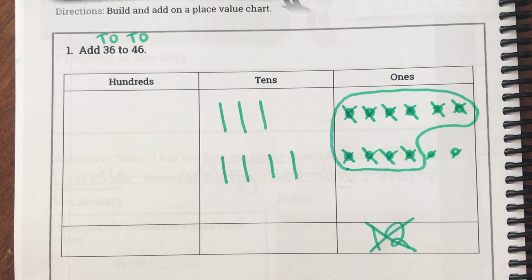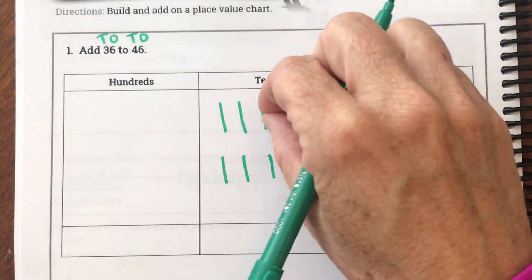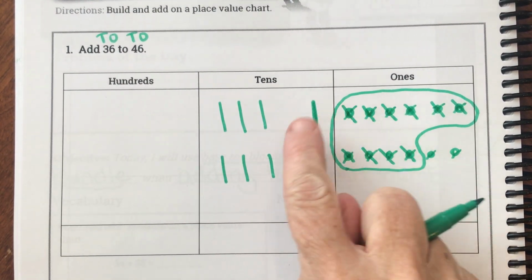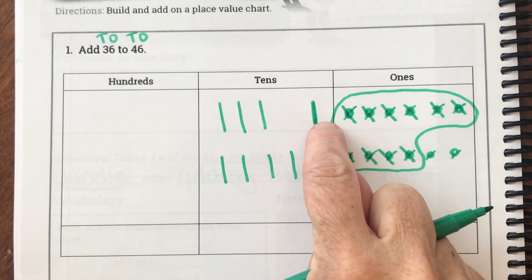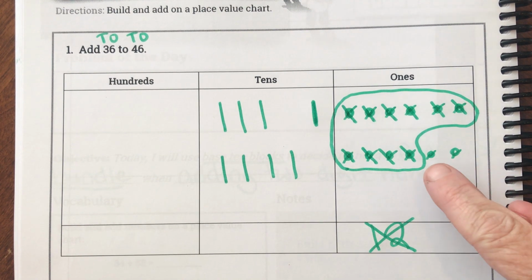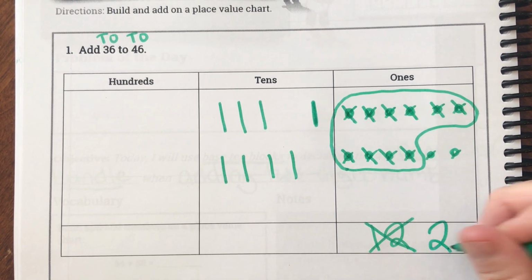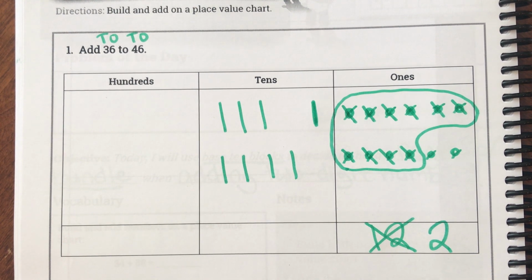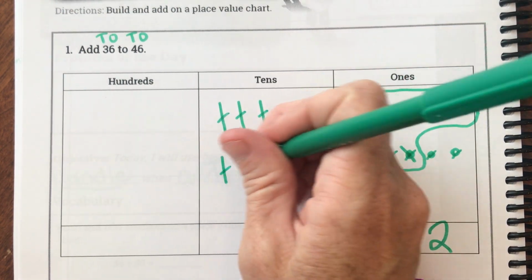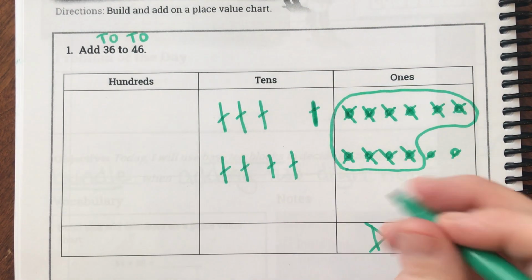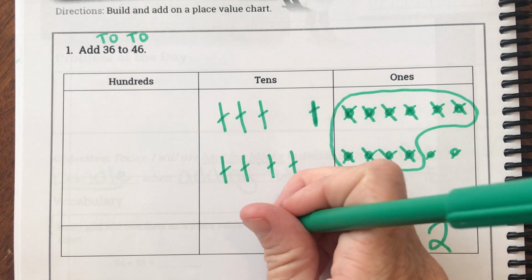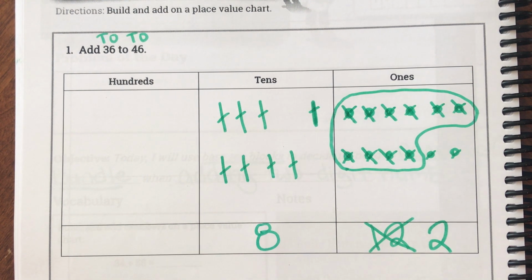Let's put them together. And we're going to add a 10 rod over here because we squished them or bundled them together and added it to the 10s. So how many 1s do we have left? Well, we only have 2 1s left. Okay, now let's move over to our 10s and count how many we have. 1, 2, 3, 4, 5, 6, 7, 8. Now, is 8 okay or do we need a bundle? Yep, we don't need a bundle or regroup. We can do an 8.